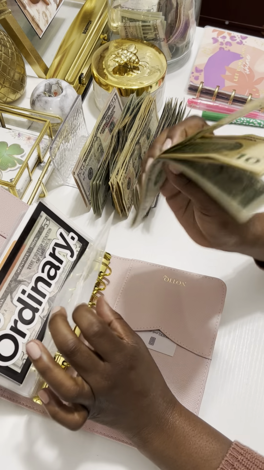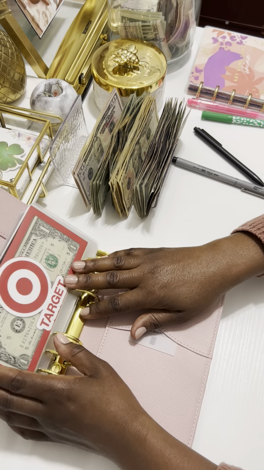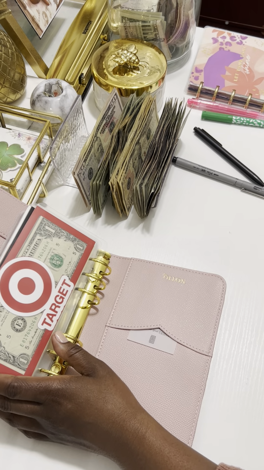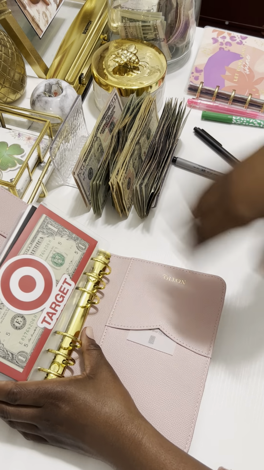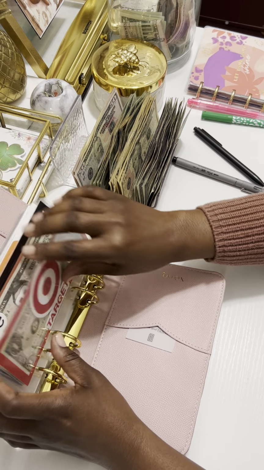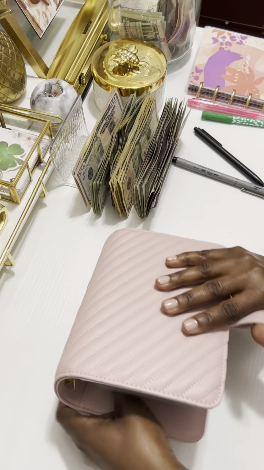And I think for my stores envelope, what I'm going to do is probably get each of them to like $100, put it at the back, and work on the others. And then, you know, keep rotating. So we have $36 in Target.